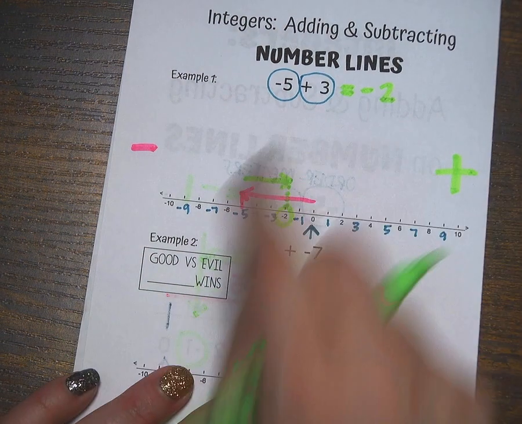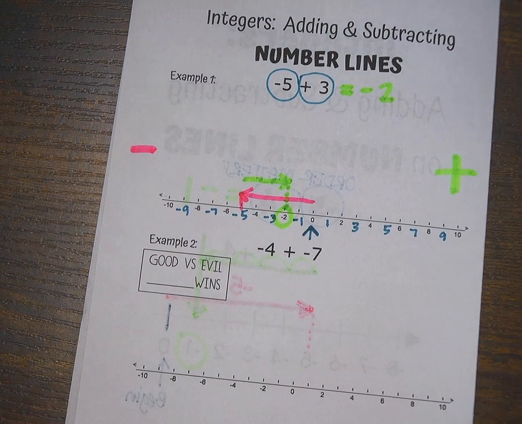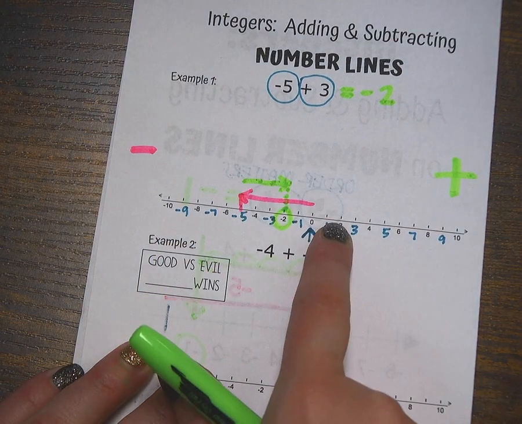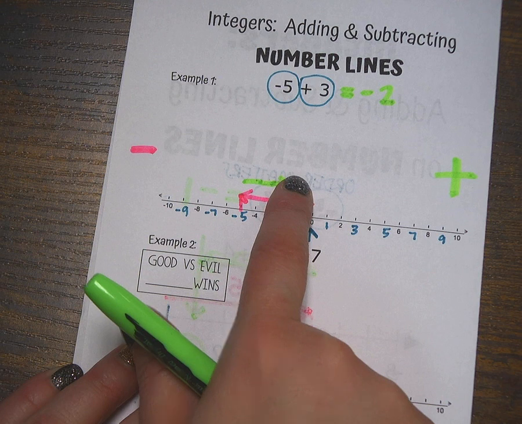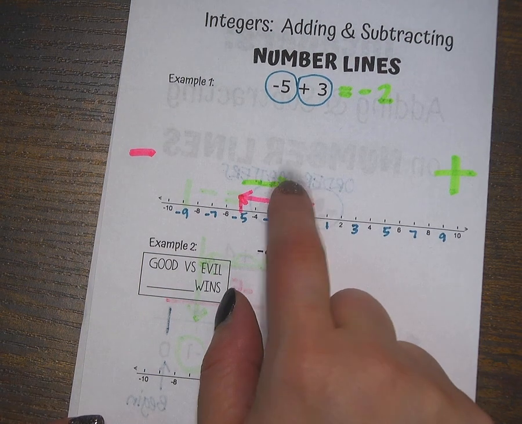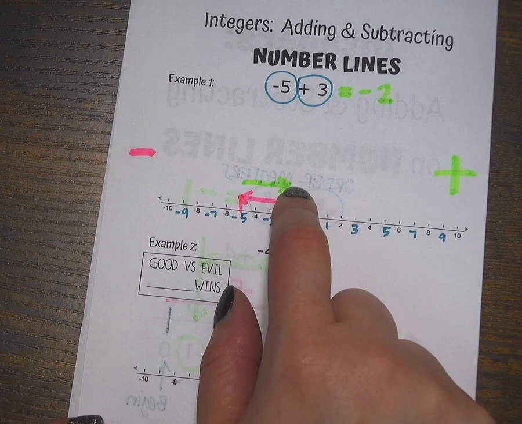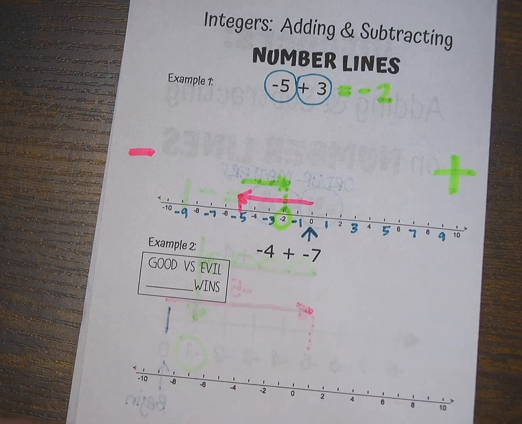And again, this is just a way to solve on a number line. Remember, order matters. I did the -5 representing the first line, and then that +3 representing our second line. And where we stop is our solution.